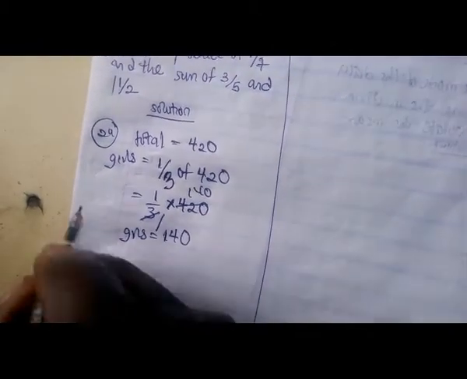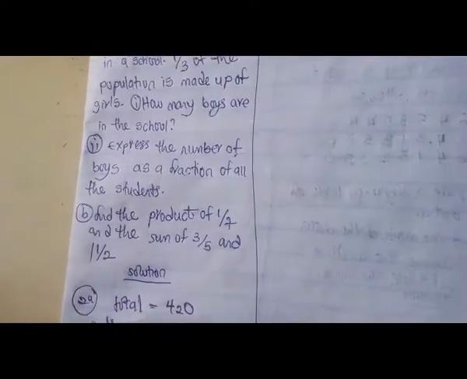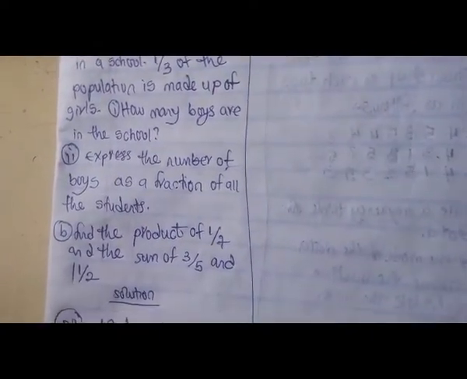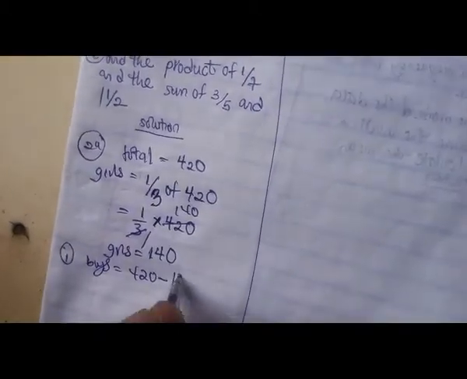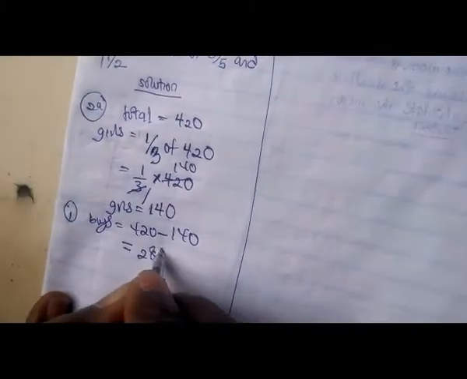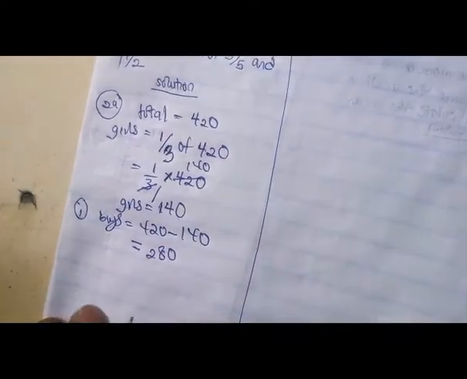Then to know how many boys are in the school, the girls are 140 and the total is 420. So to get the boys, you have to subtract 140 from 420. Once you do that, 420 minus 140 will give us 280. So that's the number of boys in the school.